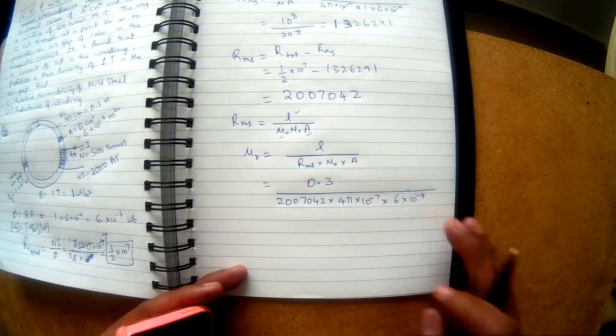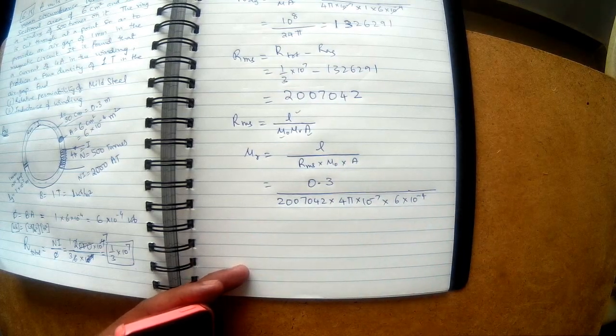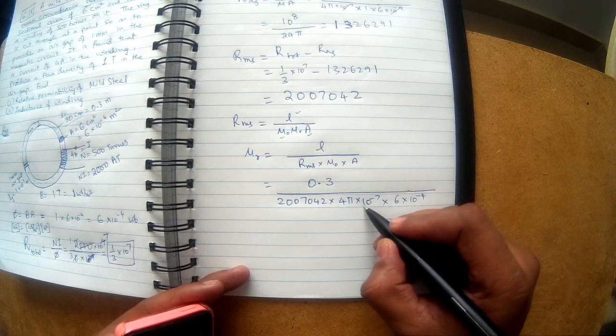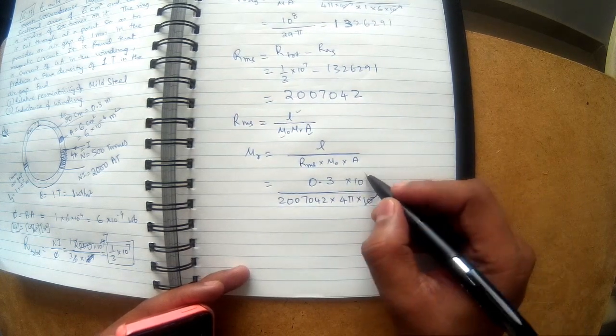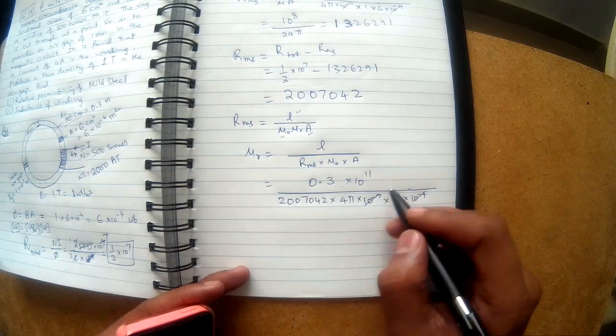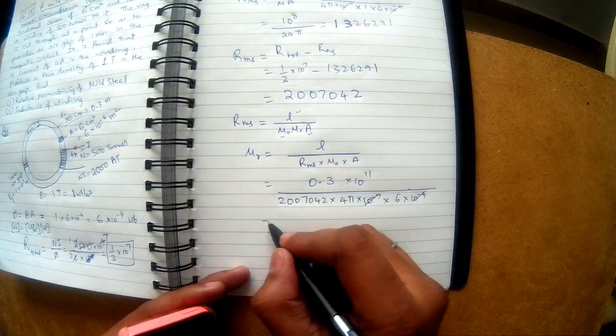So this is my entire calculation. Okay. So 10 power minus 7 and 10 power minus 4 will go into the numerator and become 10 power plus 11. So using this I'll now calculate.